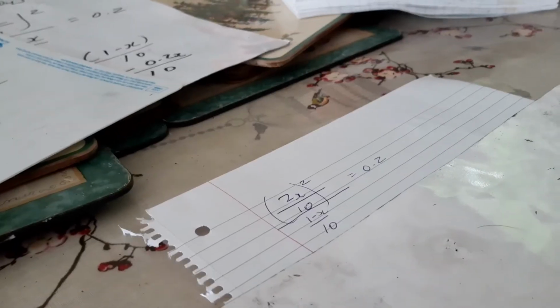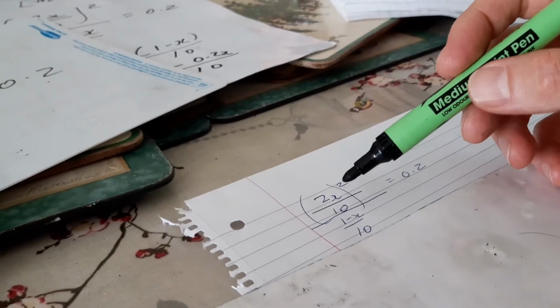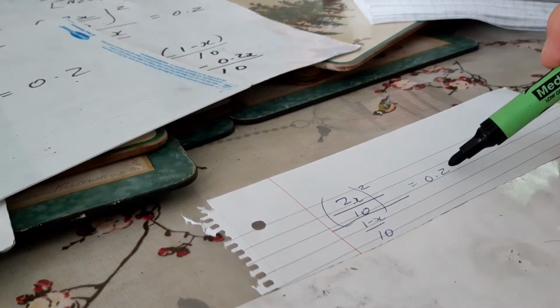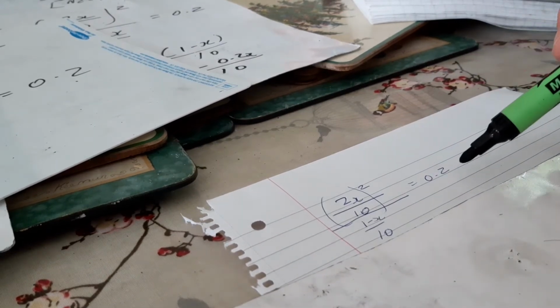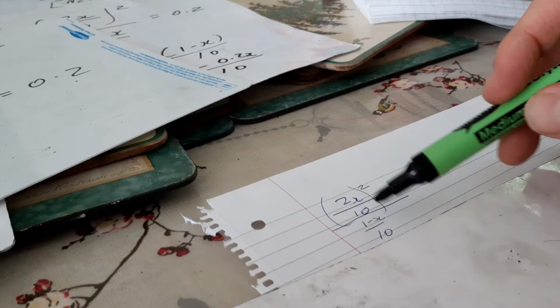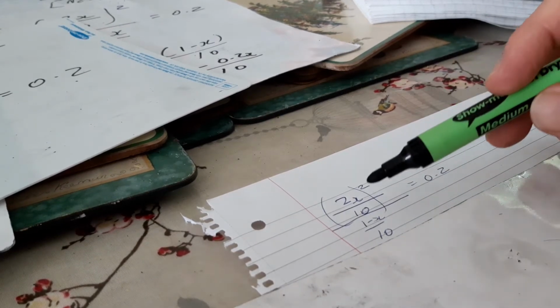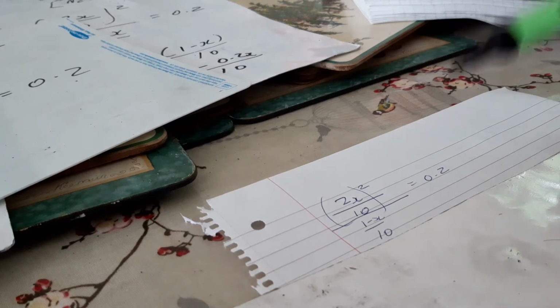All right. So this is the equation rewritten. As you can see, I've got 2x divided by 10 over 1 minus x over 10 equals 0.2. Now, all this from now on is maths. I'm trying to simplify this equation. Obviously, here it looks horrendous. So I'm going to simplify it and I'm going to find x. And that's pretty easy to do when we do it step by step.